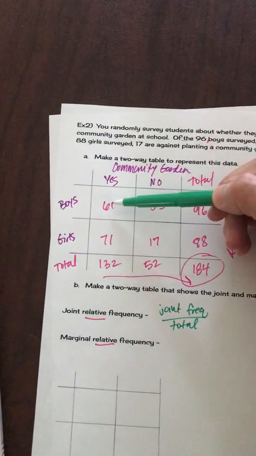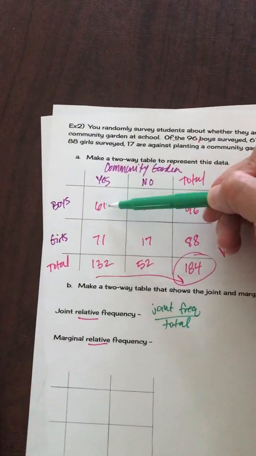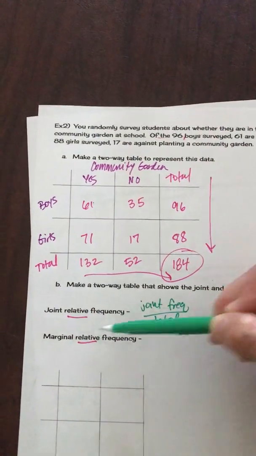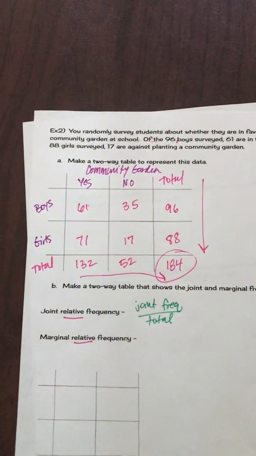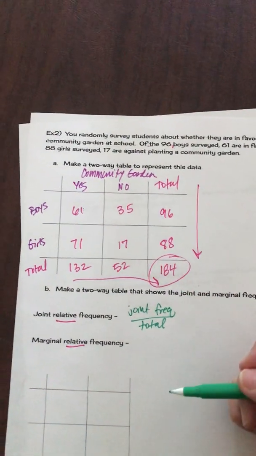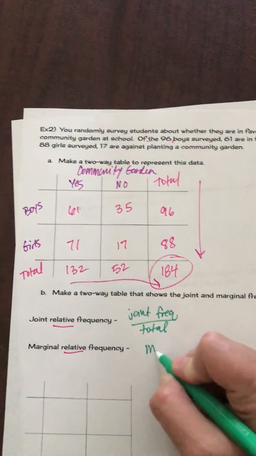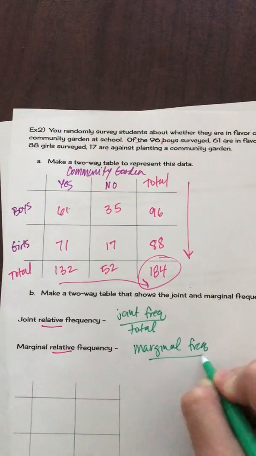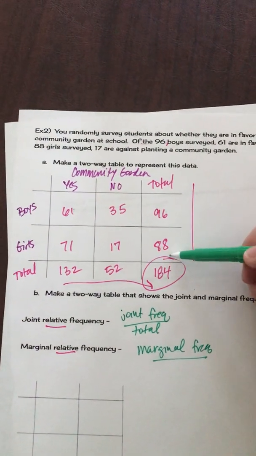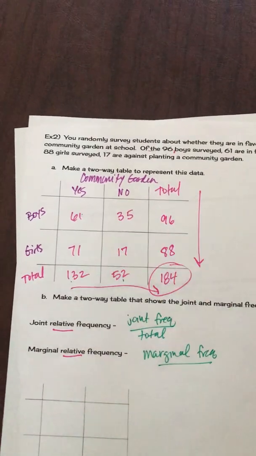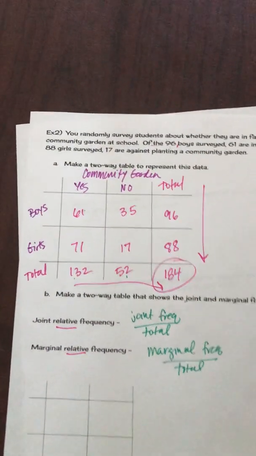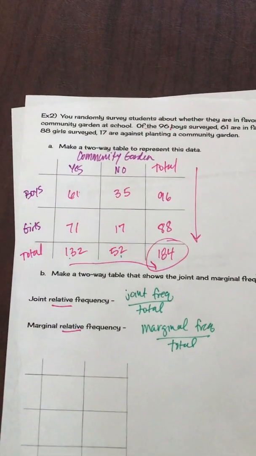For example, I would take 61 as a joint frequency because it represents boys who like the garden, and divide it by 184. A marginal relative frequency is a ratio of the marginal frequencies. There are four marginal frequencies here: 96, 88, 52, and 132. To get the relative frequency, you just divide by the total.